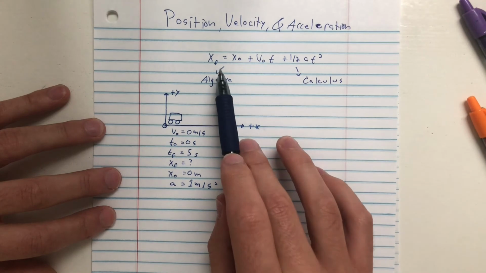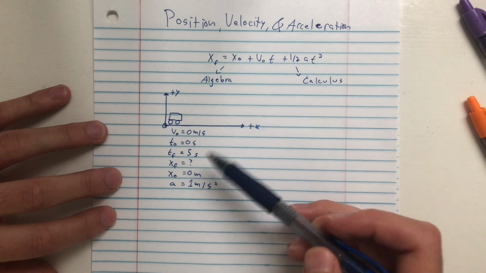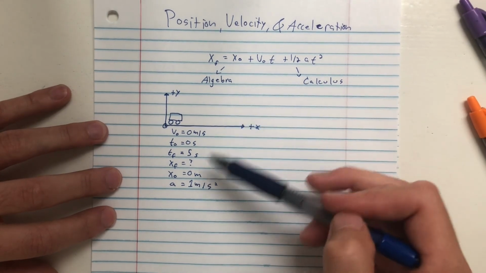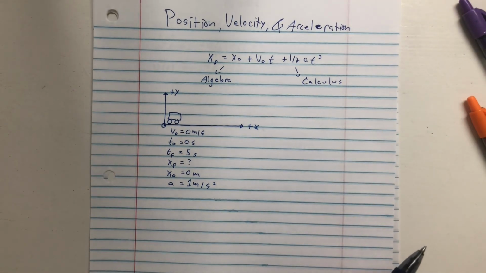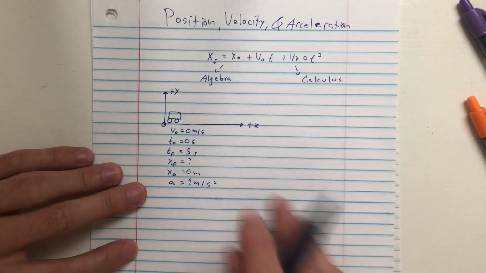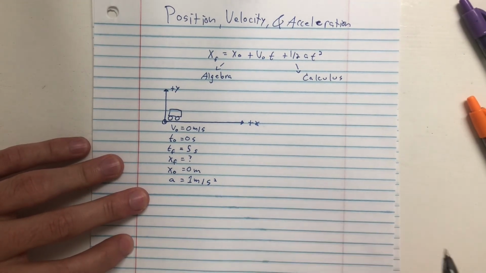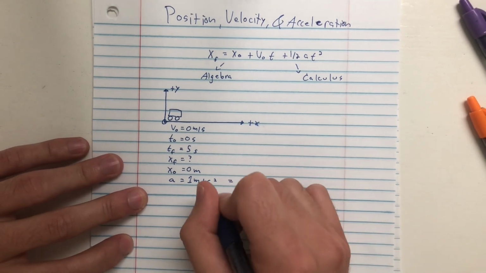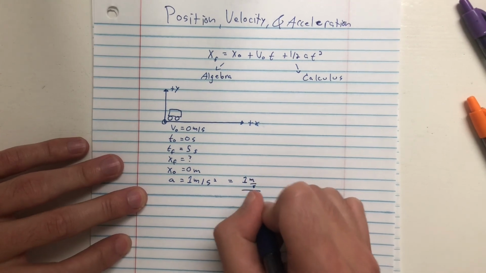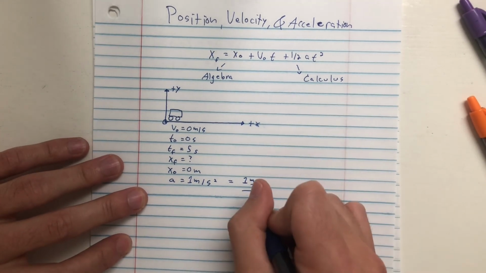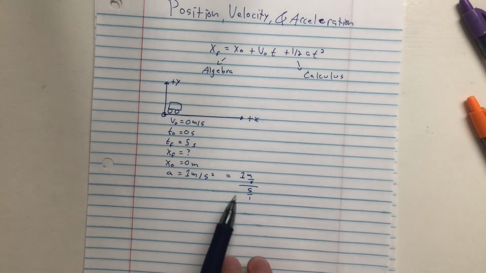Okay, so what would be the final position in the x direction? Well, we actually could just plug all this stuff in. We have everything that we need, but I want to do it a little bit more intuitively. So we said that the acceleration is constant. So what does that mean? What does 1 meters per second squared mean? Well, we can actually break this fraction up a little bit into 1 meter per second every second, right? Because if you put this over 1, you get back 1 meters per second squared.